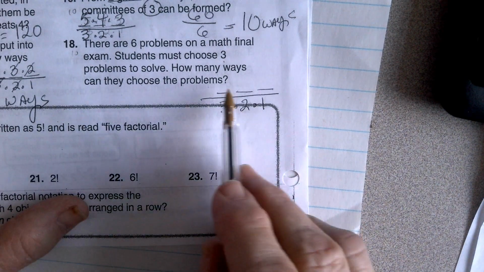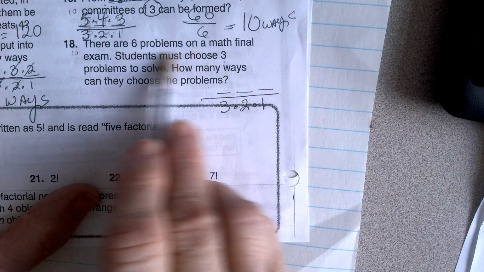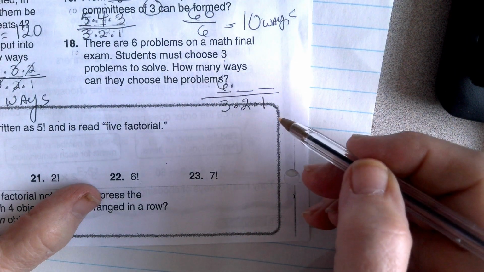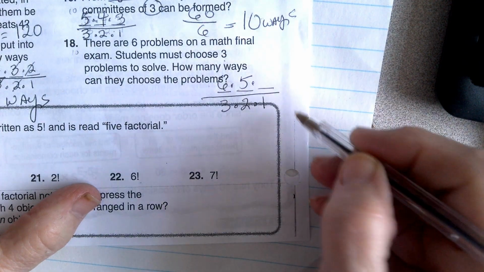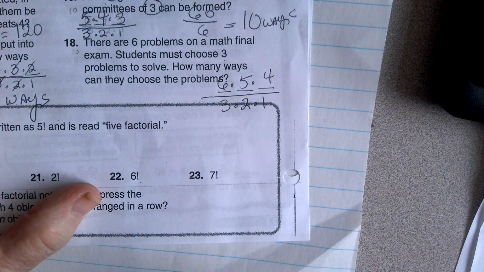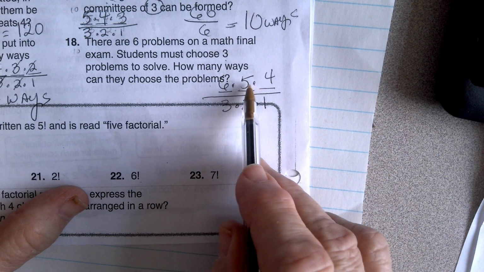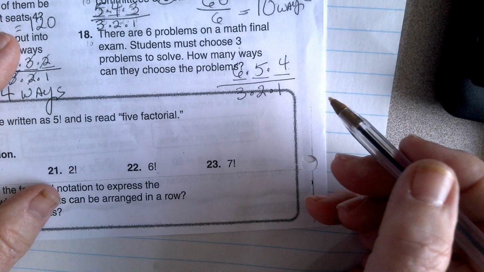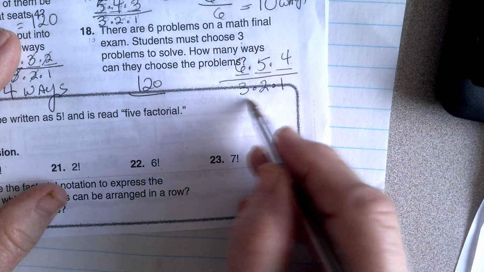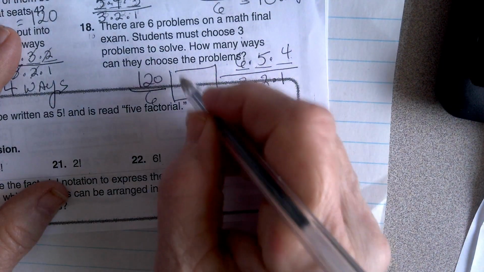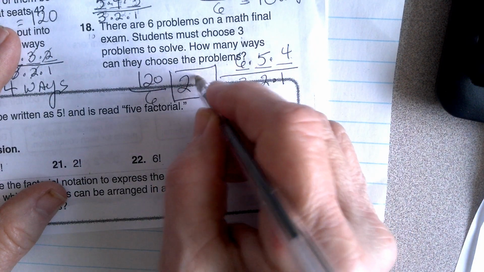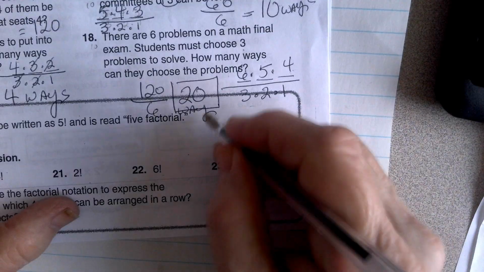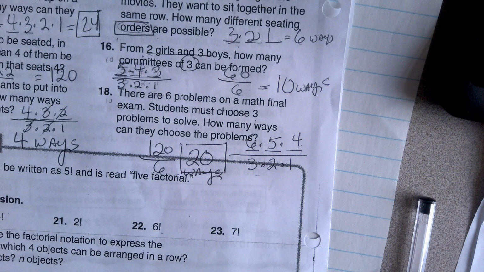The top, you do your permutation. How many problems could I have picked from? 6 times 5 times 4. Can I reduce anything? No, let's just work this one out. This is easy. 5 times 4 is 20, times 6 is 120. 120 divided by 6 is 20. So there are 20 different ways I could have chosen it. That is it, people. No homework. Yay. You're welcome.